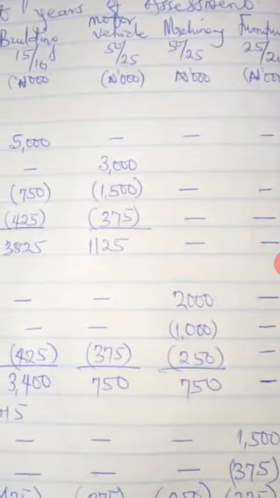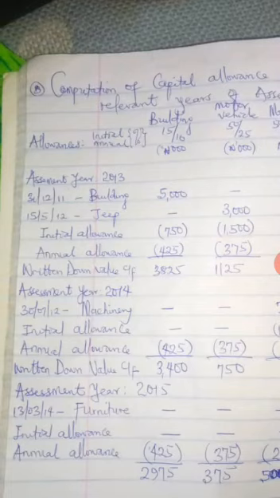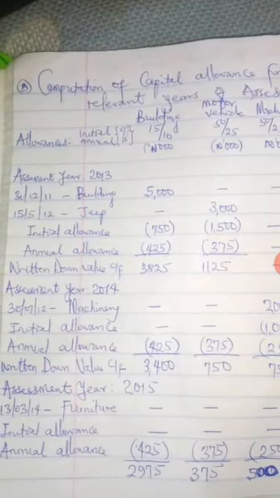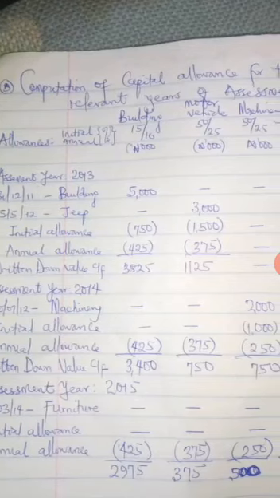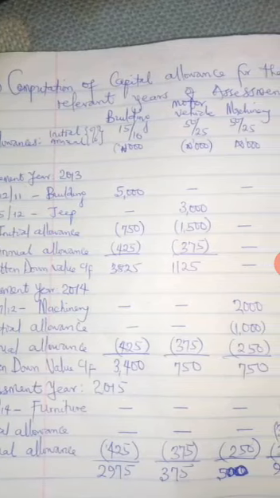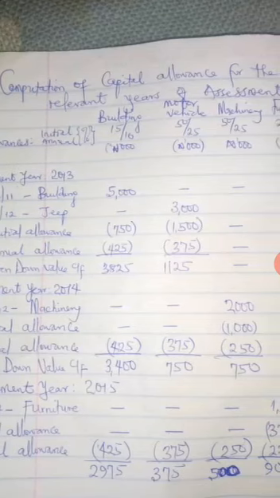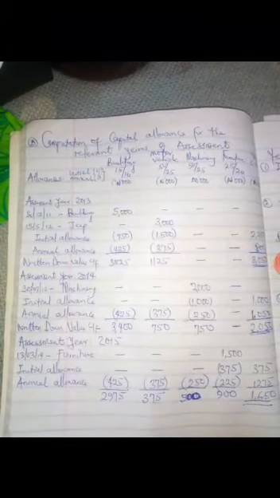That is it. Then for the written down value, which will be the opening balance for the next year, for building you have 5,000. You less 750 from it, and you also less 425. You're having 3,825. Then for motor vehicle, you're having 3,000. When you less 1,500 and 375, you're having 1,125.